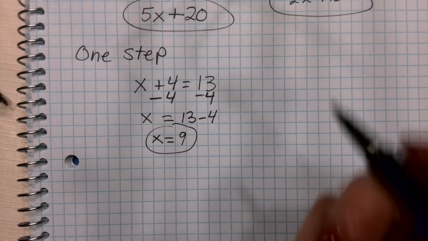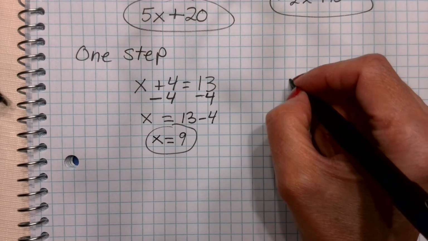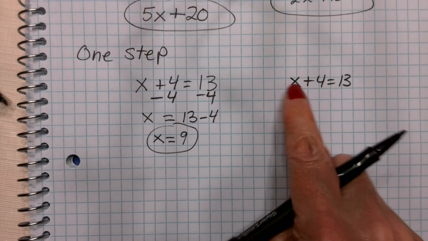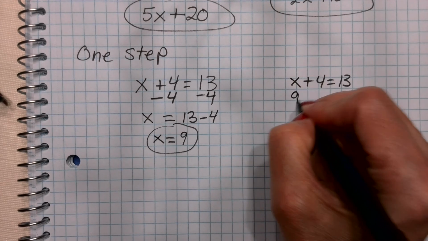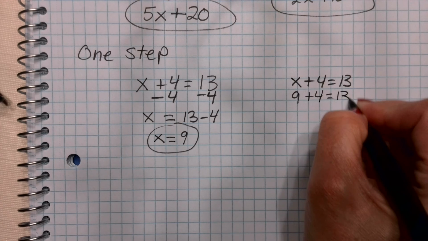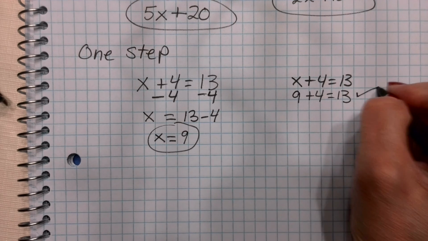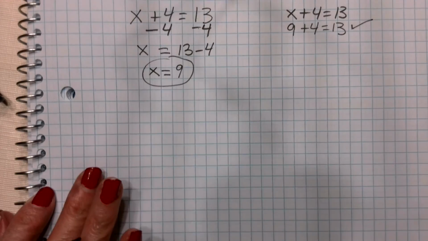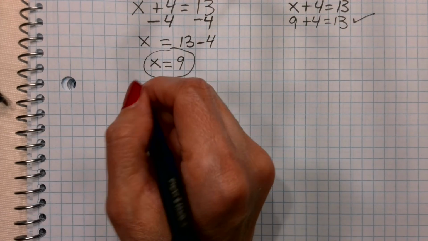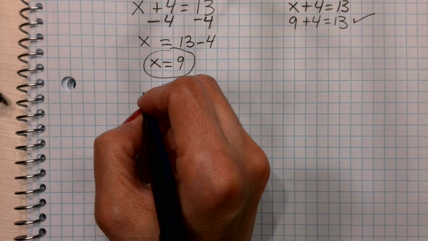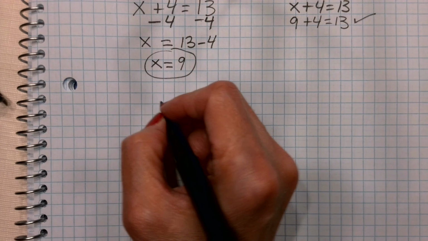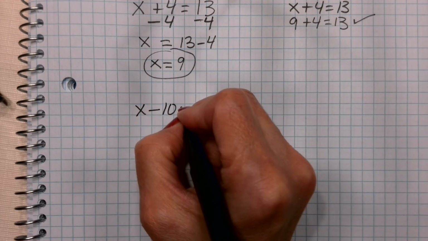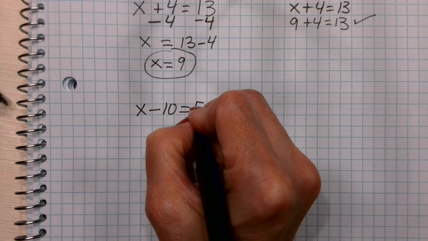To check my work, I go back to my original equation, my x plus 4 equals 13, and I plug my 9 in for my x. So I say, hey, is 9 plus 4 going to be 13? And it is, so I can check that I did that correctly. To solve a one-step equation with subtraction, it would be like if I had, let's say, x minus 10 is equal to 5.